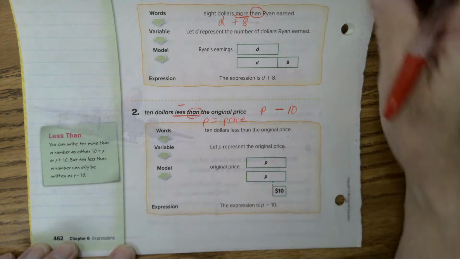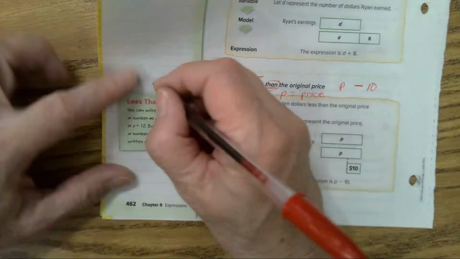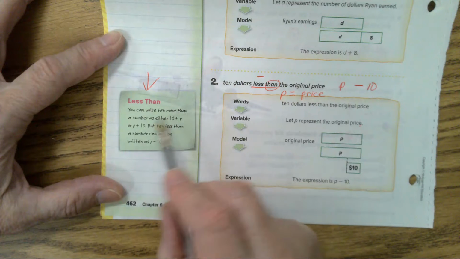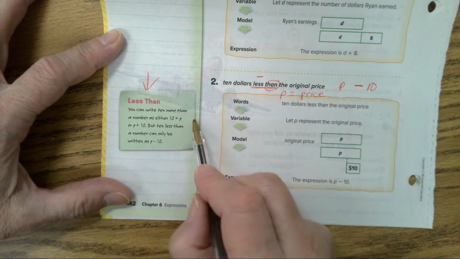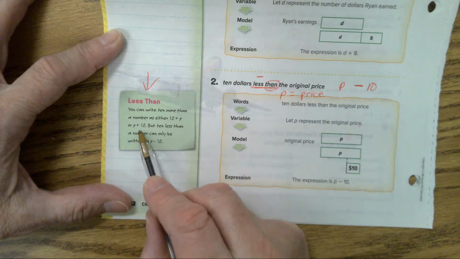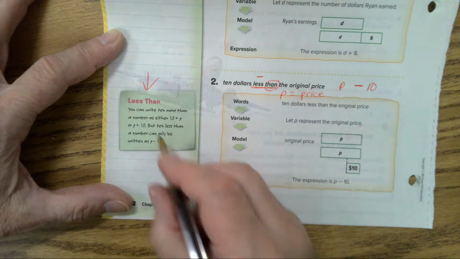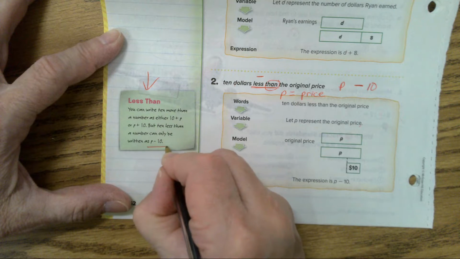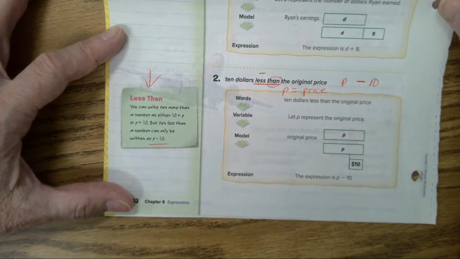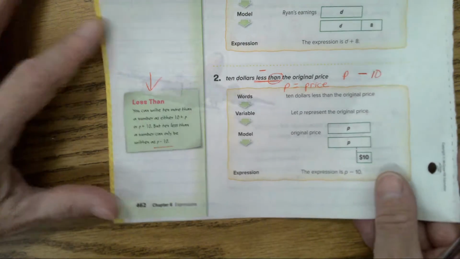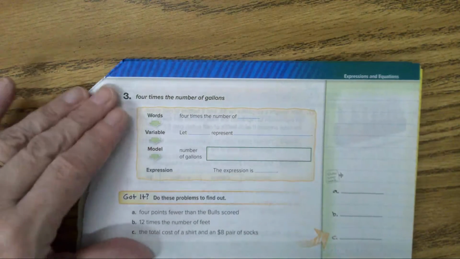Good. Now let's go on. Oh, this is an important little box. You can write 10 more than a number as either 10 plus P or P plus 10. But 10 less than a number can only be written as P minus 10 because subtraction is not a commutative property. We'll talk about that tomorrow. All right, let's go to the next page.